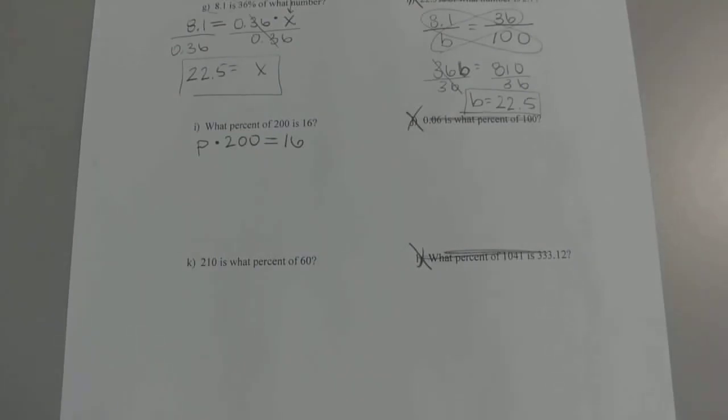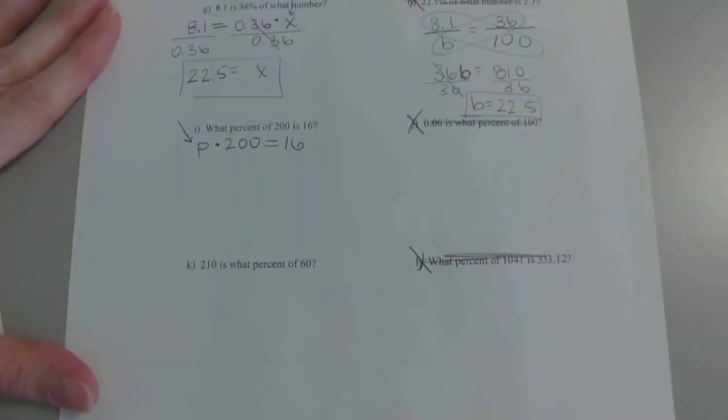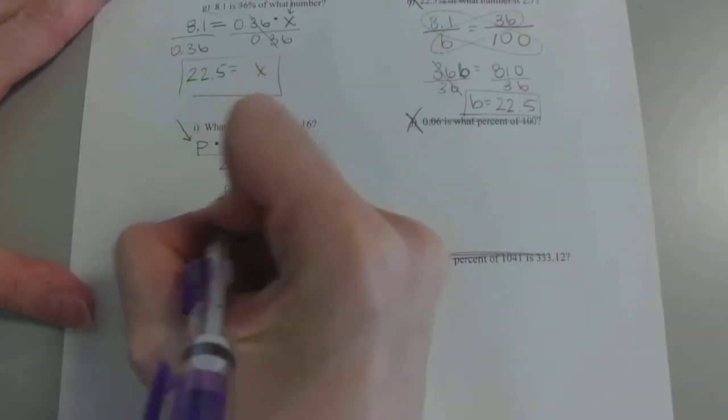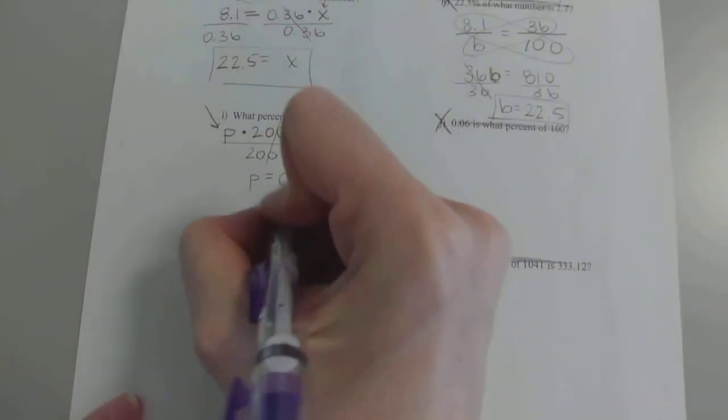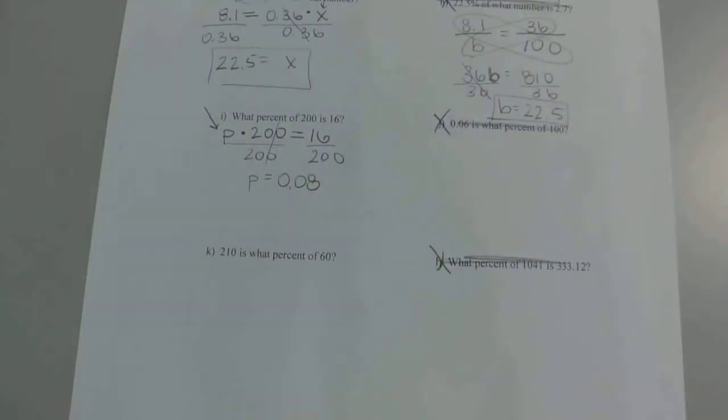Is 16, is always equal, okay? So what percent, when you don't know the percent, make it a P. Of is always multiply, 200, is always equal. And again, we want to get our variable P by itself, so what do I need to do to both sides? Divide by 200. All right, so you'll get P equals, what is 16 divided by 200? 0.08.